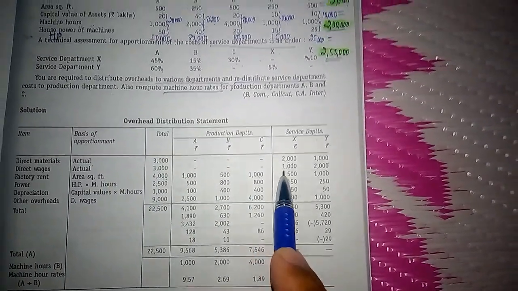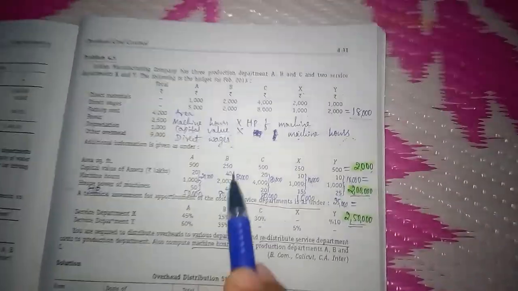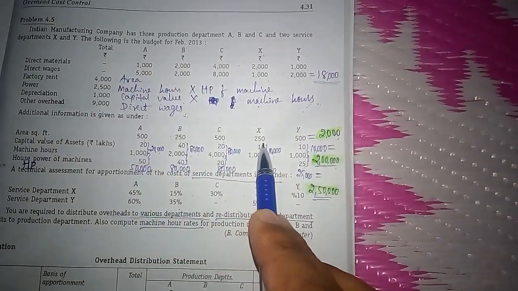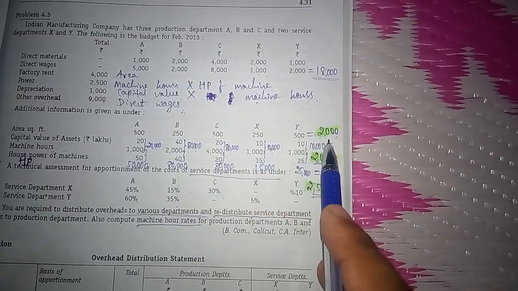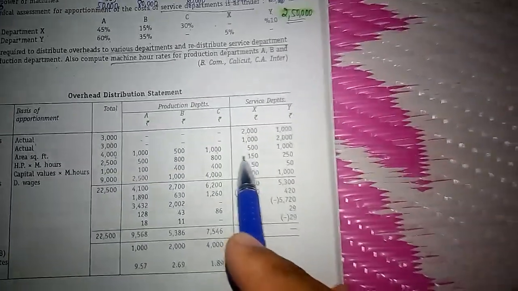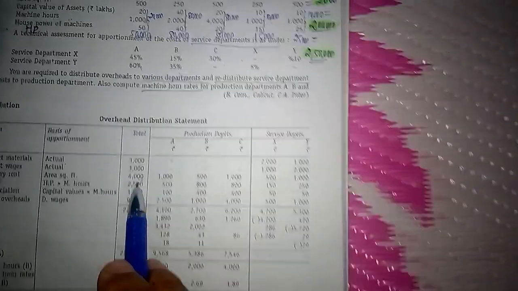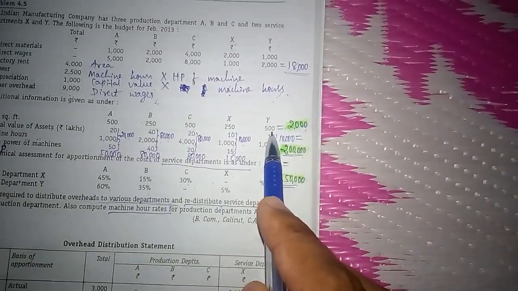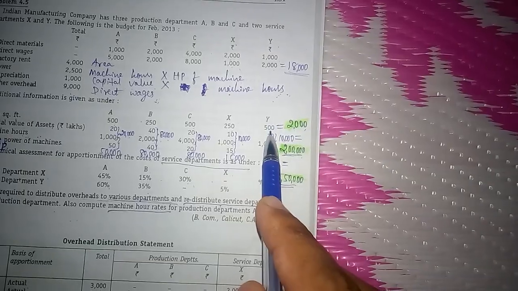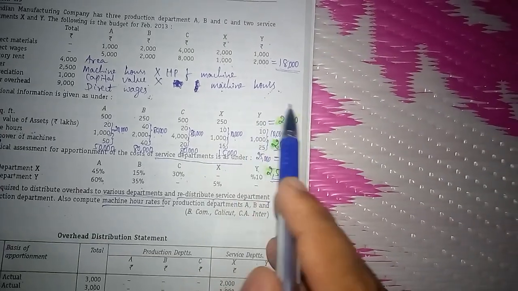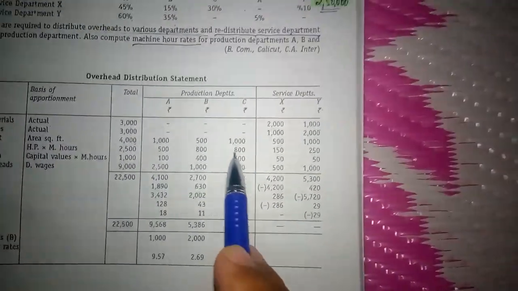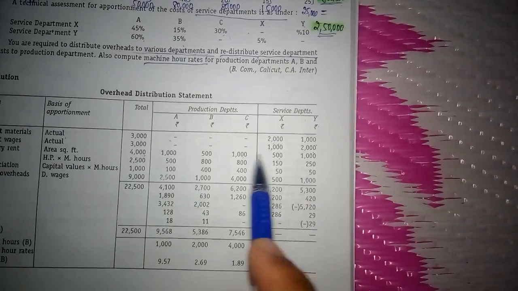In the same way, 4000 into 250 for service department X divided by 2000, it will be equal to 500 rupees. In the same way, 4000 into 500 for service department Y divided by 2000, it will be equal to 1000.